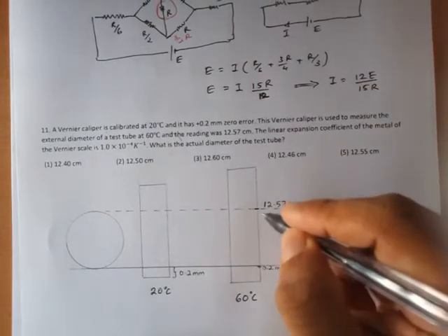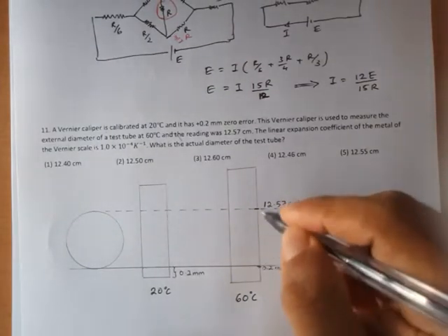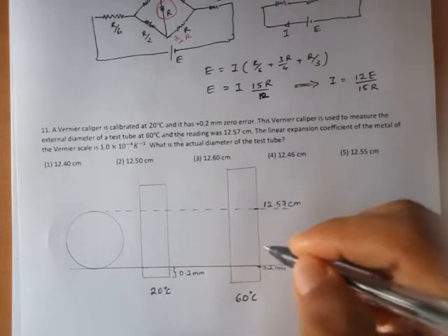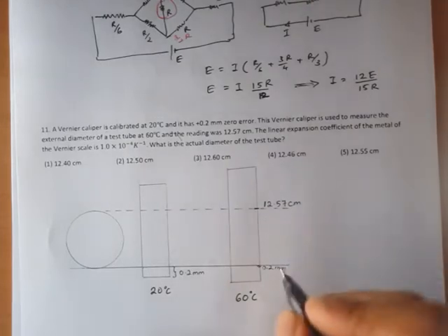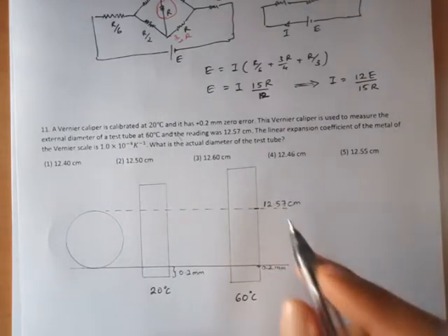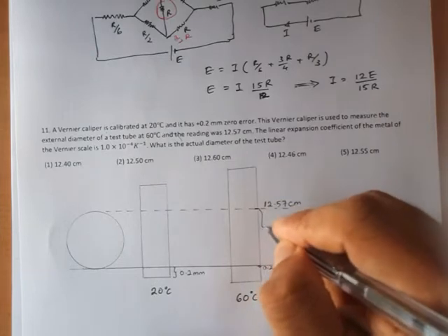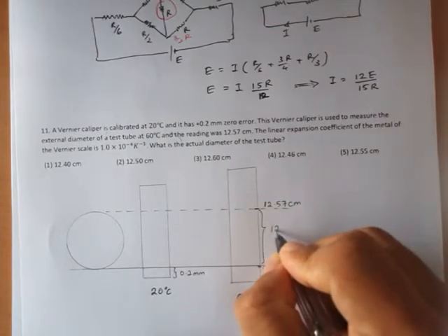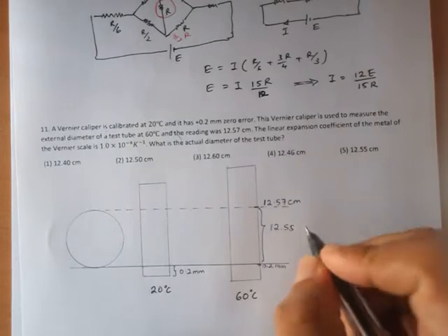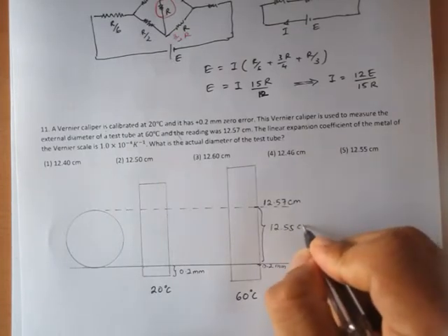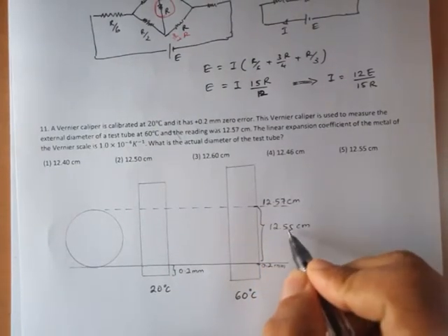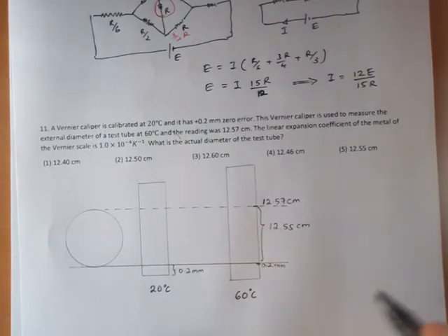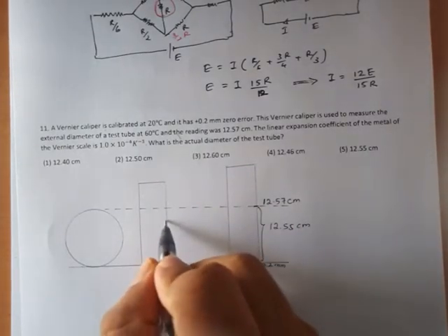So we can get this length at 20 Celsius. You want to subtract 0.2 from this value, then it will be this length. I can say that is 12.55 centimeter. Okay, and at 20 Celsius the 12.55 centimeter scale reading will be somewhere here, right?